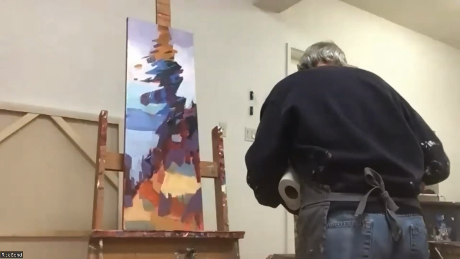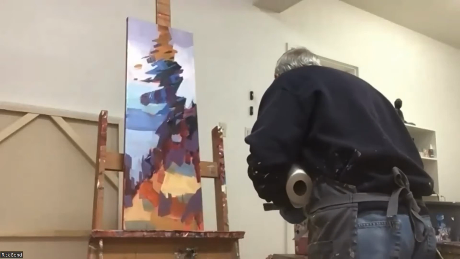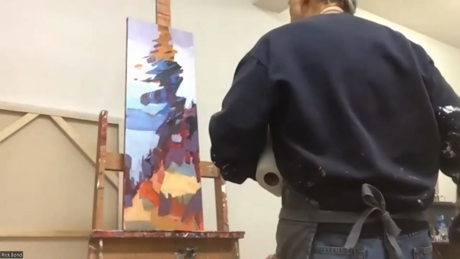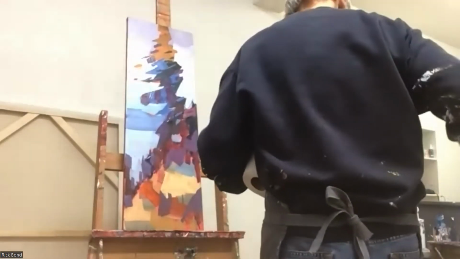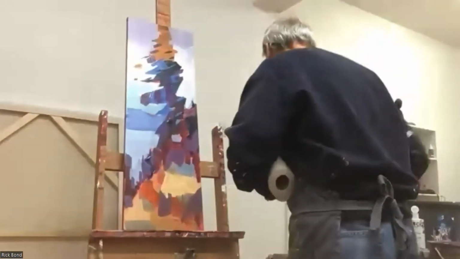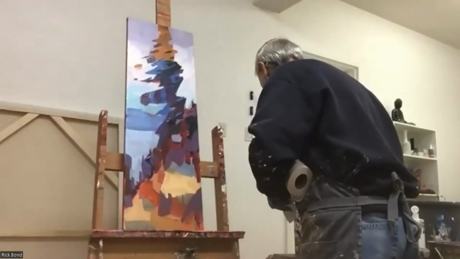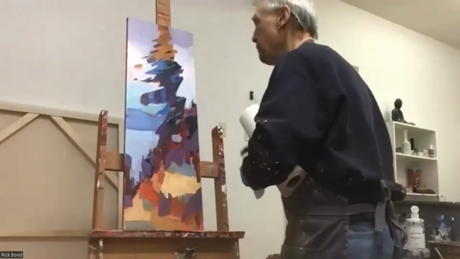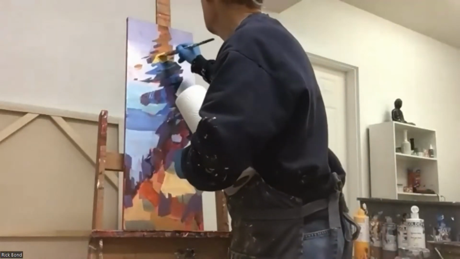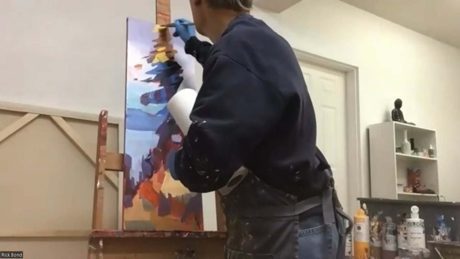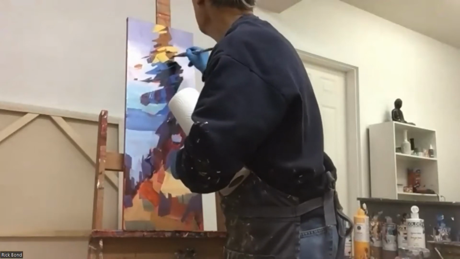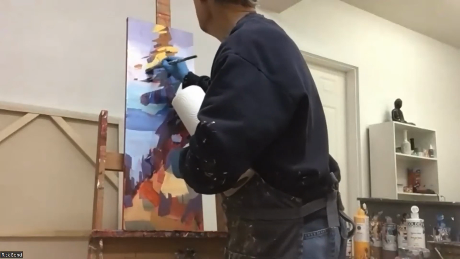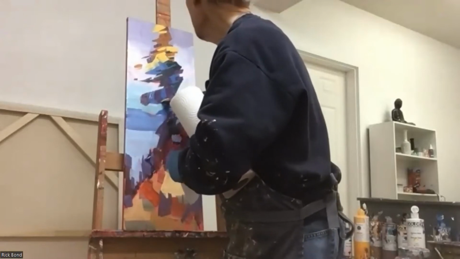So now let's keep plugging along here. Basically all I'm doing right now is building color shapes. And you can see it dries quite quickly, and you can start to lay some of this stuff in over the top.